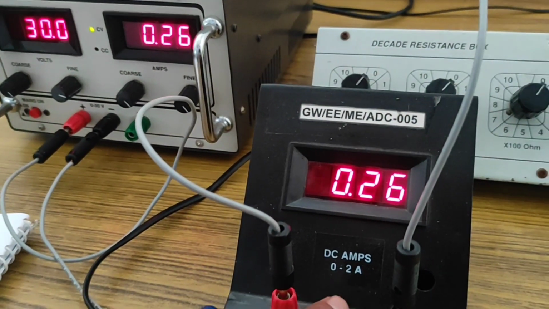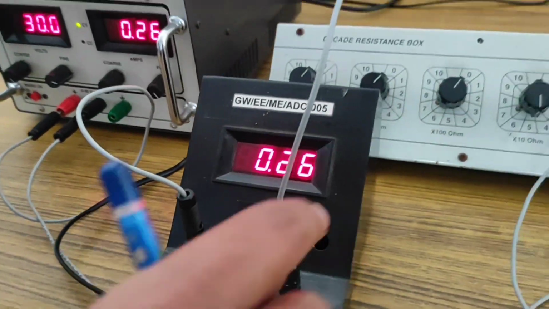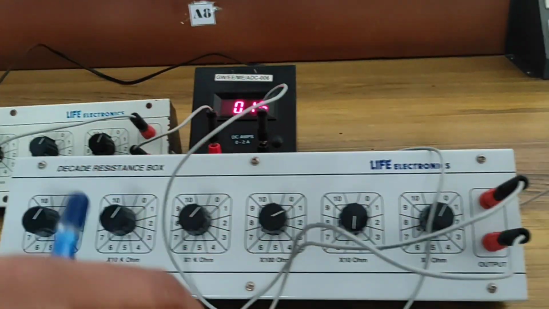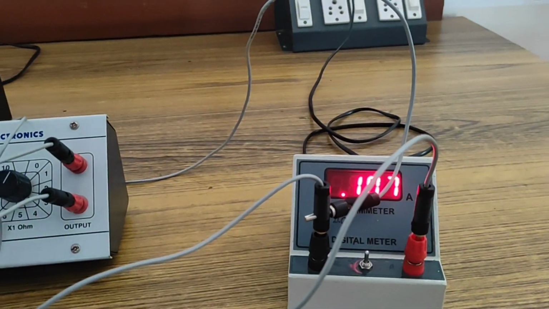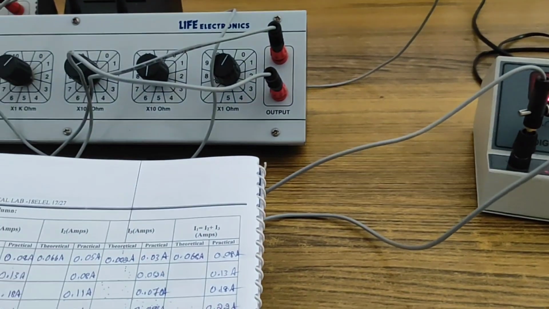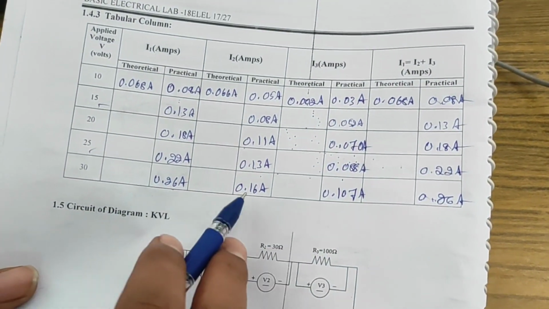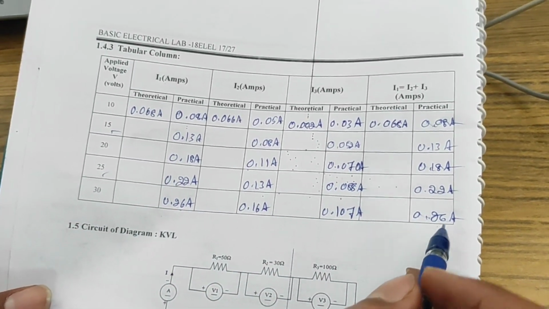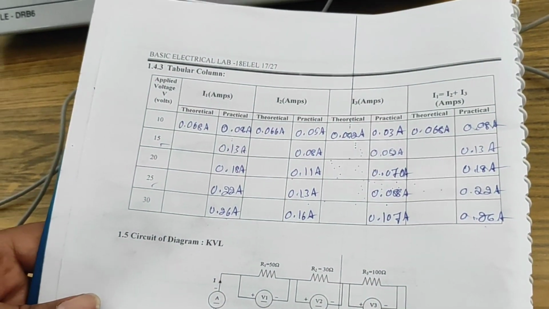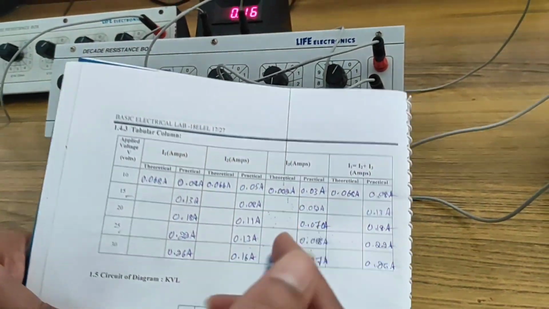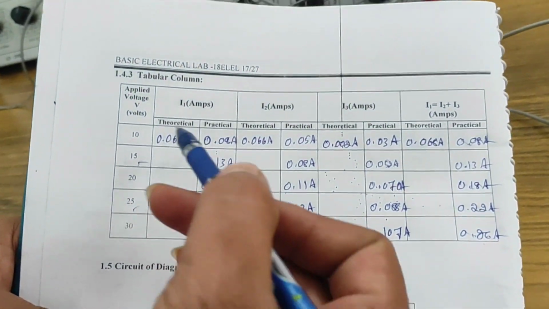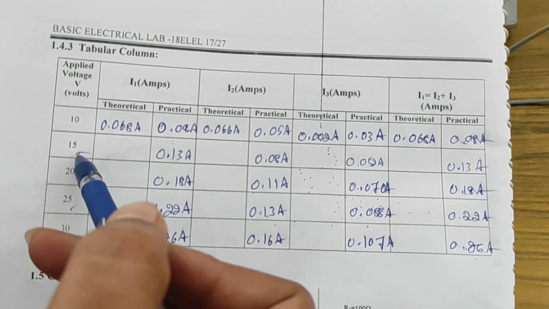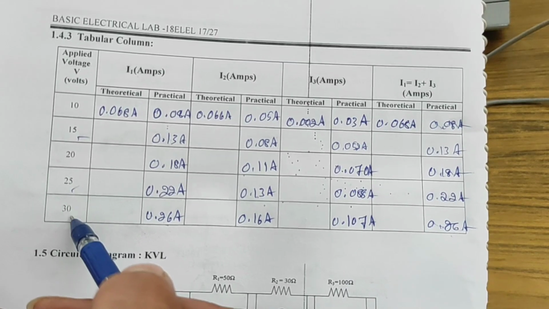I1 is 0.26 amperes, I2 is 0.16 amperes, whereas I3 is 0.108 amperes, or 0.107. You can note this down, and here I1 is the same as the total current. So this is how we drew the practical values. For the same values, you can compare with the theoretical calculations we have shown. Similar to that, you just change the voltage value to 15, 20, 25 and 30.